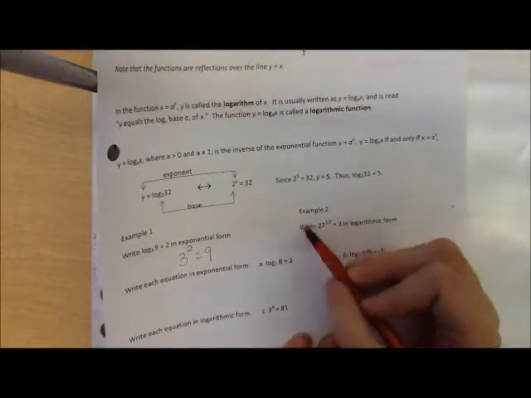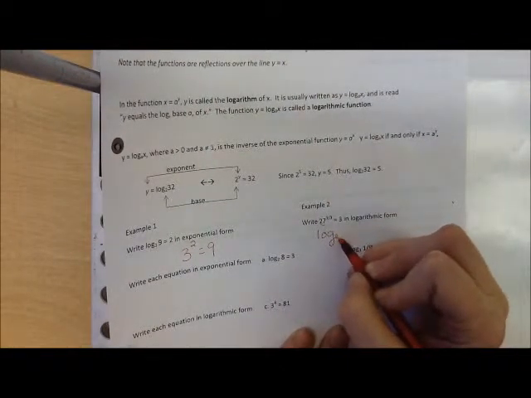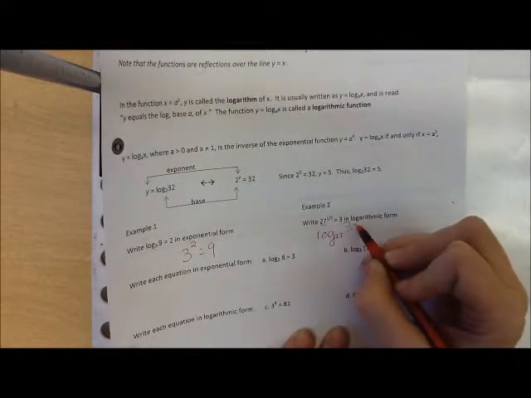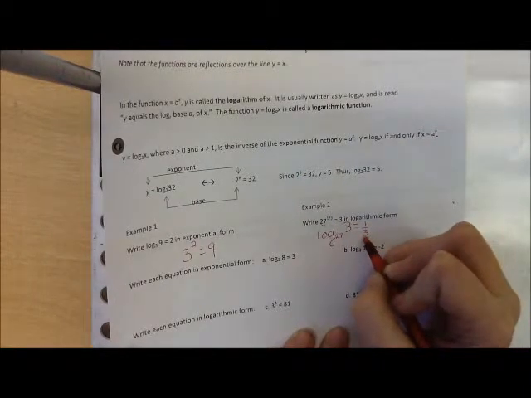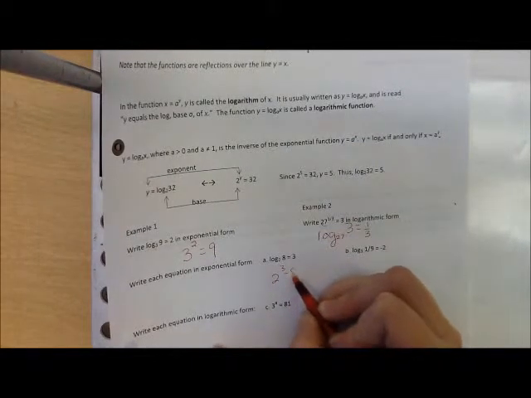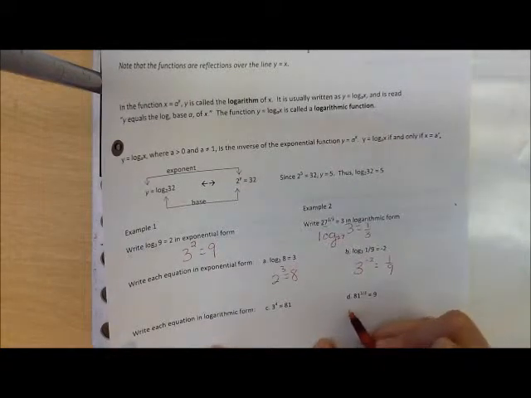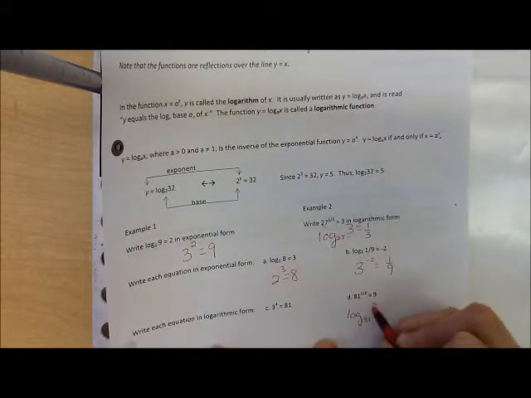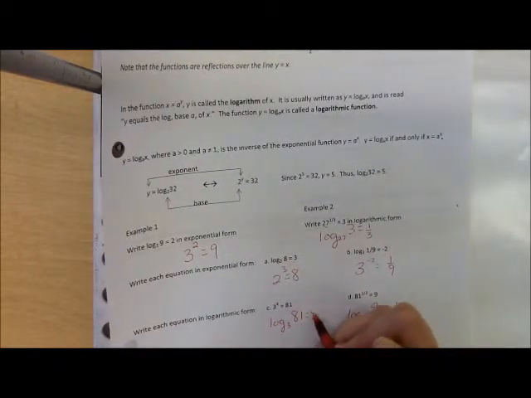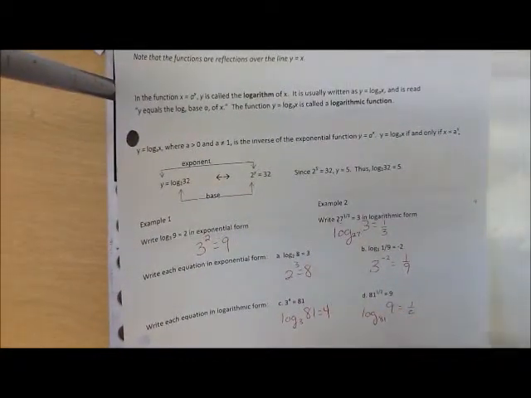To go the other way, if you have it in exponential form and you want to write it in logarithmic form, the base is 27, the result is 3, the exponent is 1/3. Try the next 4, and I'll write down the answers. This is very simple, but you need to practice it so that you get used to it and you don't go getting it backwards.